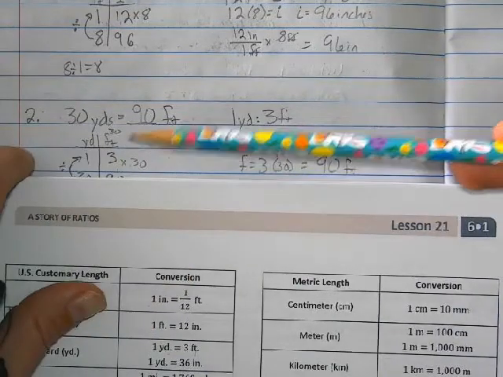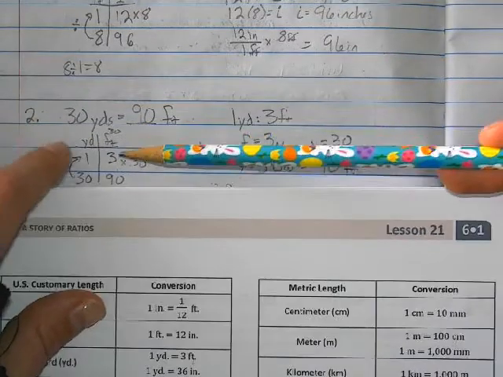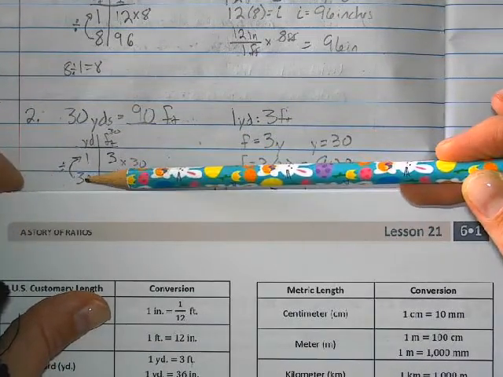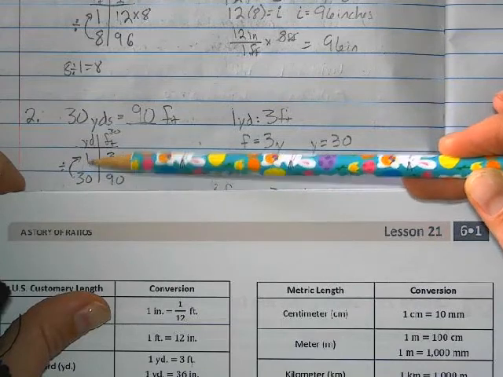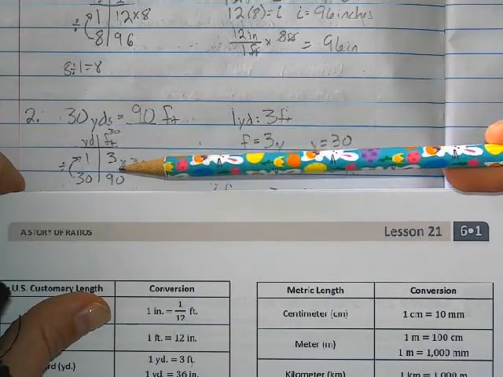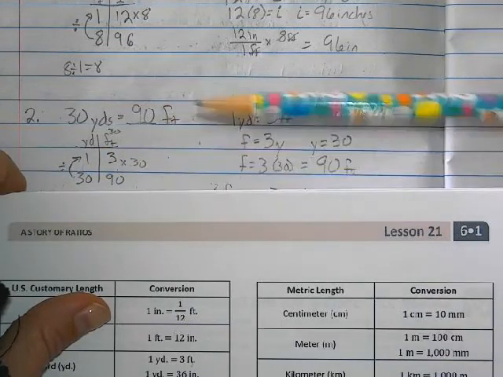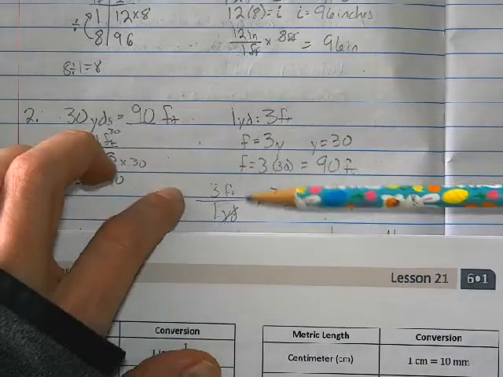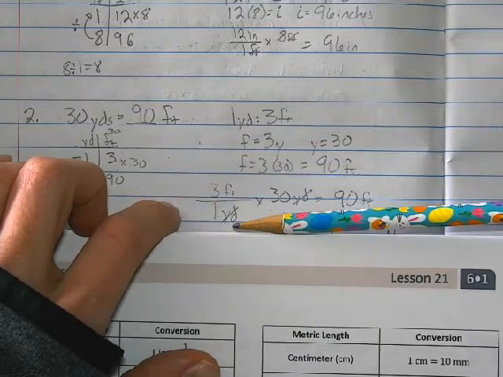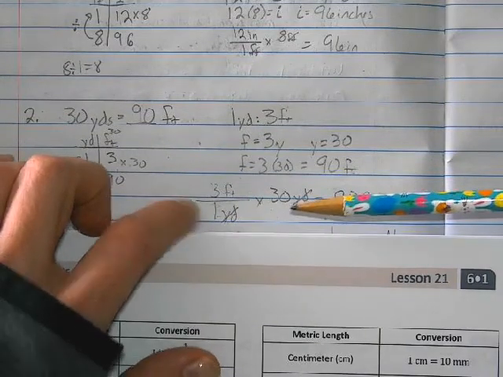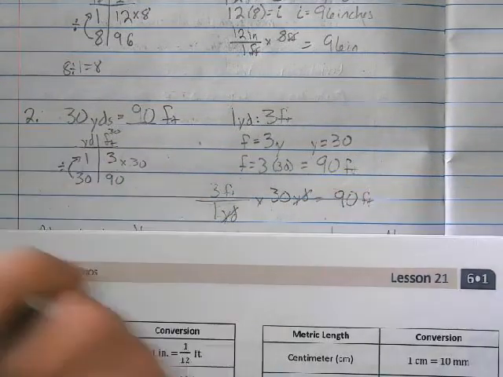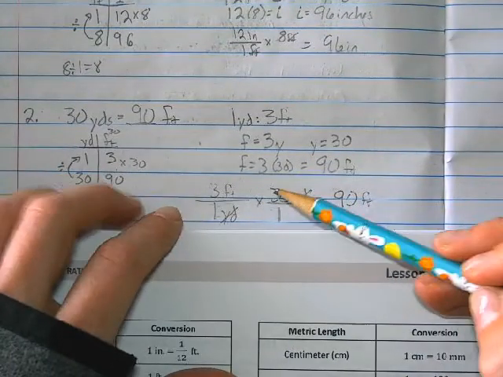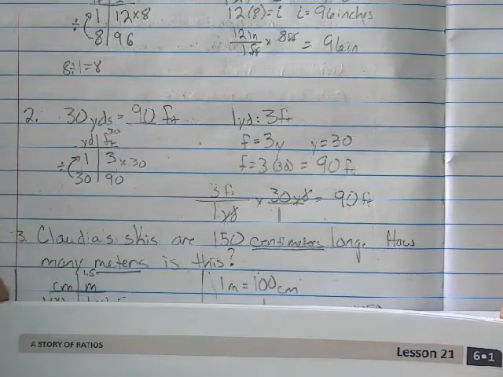The table on this side, yards to feet, was 1 to 3. They gave me 30 yards. I put that on the yard side. I took 30 divided by 1 gave me 30. So I knew I had to do 3 times 30, which gave me 90, which is 90 feet. Or I could have also done an equation, which was 3 feet over 1 yard times what they gave me, 30 yards. Again, yards being opposite each other because this would be like 30 over 1. The yards cancel out. 3 times 30 gave me 90, and that would be 90 feet.